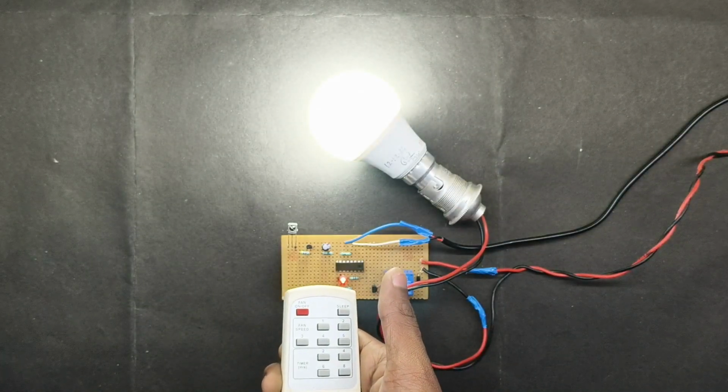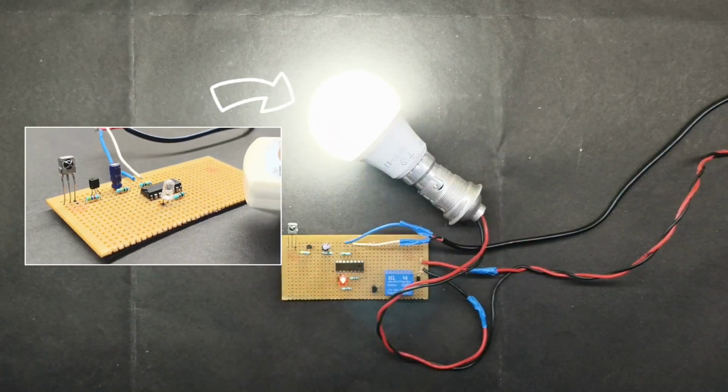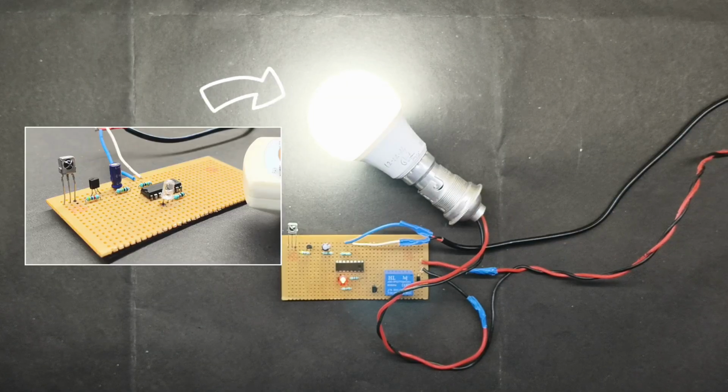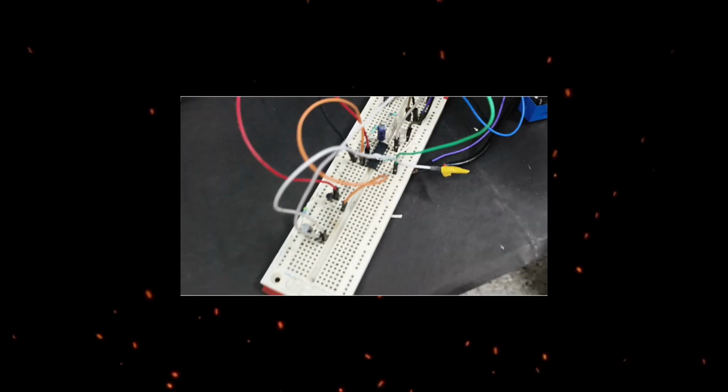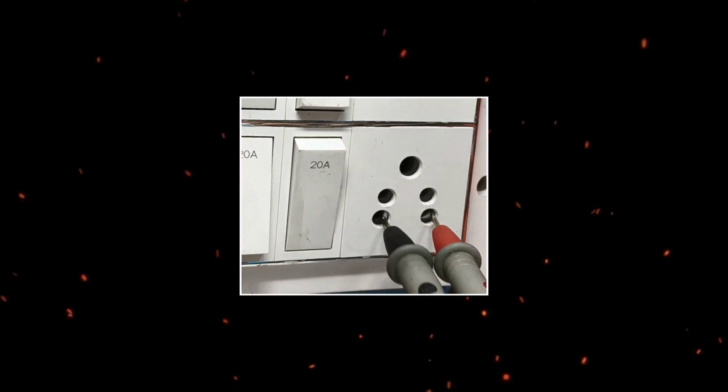In this video, I will show how to interface that same DC circuit with an AC light using a few other components. And at the end of this video, there is a hint for part 3 that every electronic enthusiast should know.